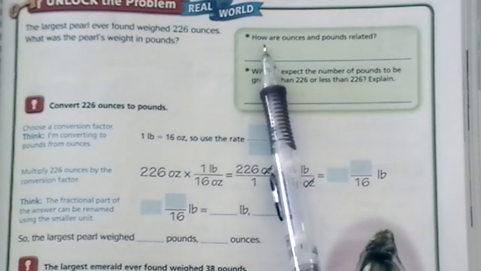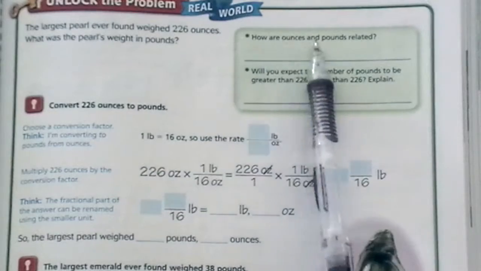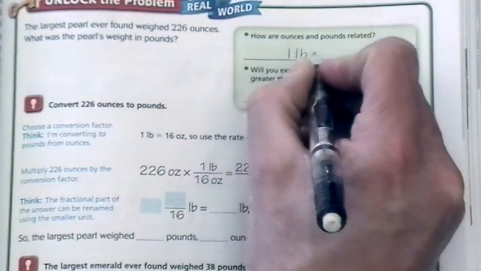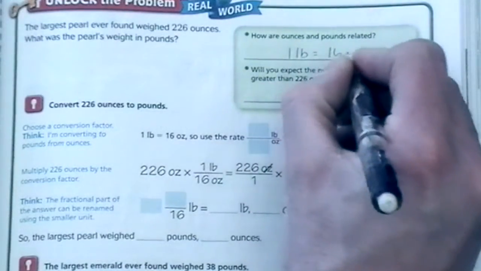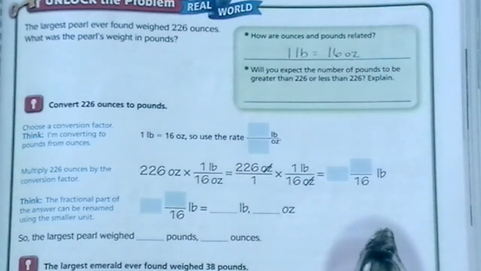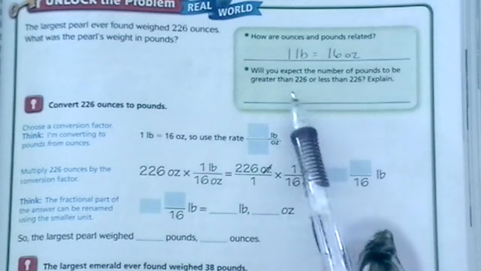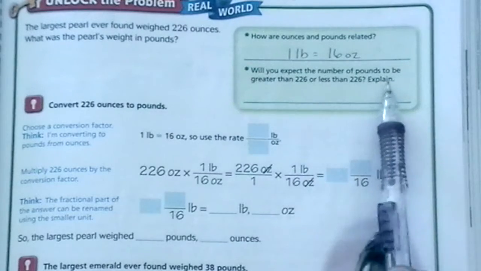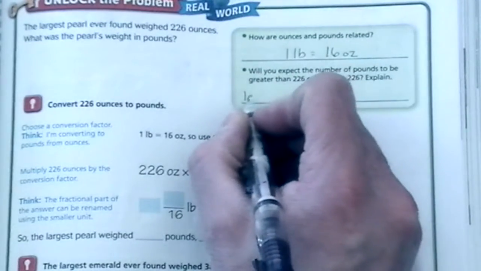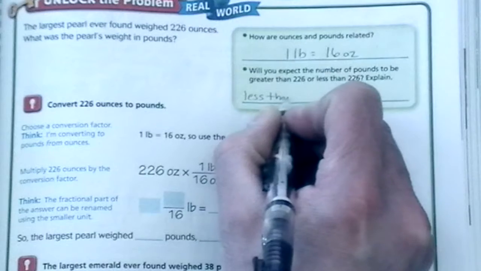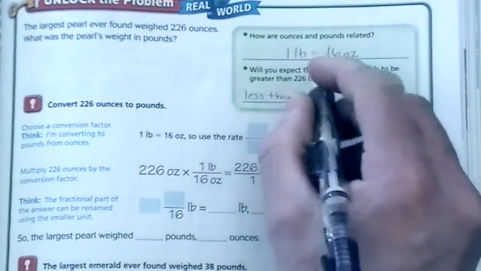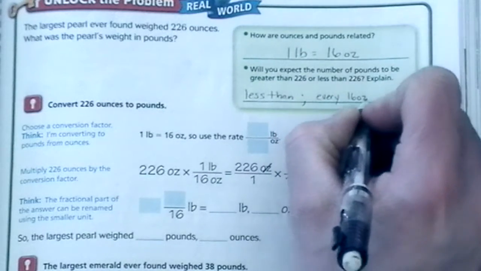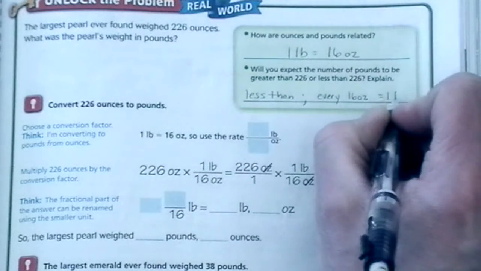So here, in the green box, you can see it says, how are ounces and pounds related? Well, 1 pound is equal to 16 ounces. Will you expect the number of pounds to be greater than 226 or less than 226? Explain. I would expect that to be less than, because every 16 ounces is equal to 1 pound.